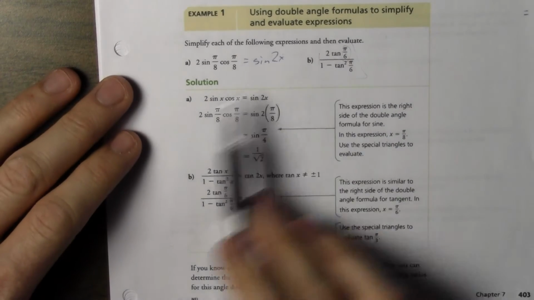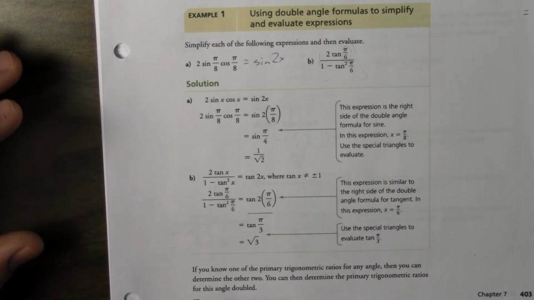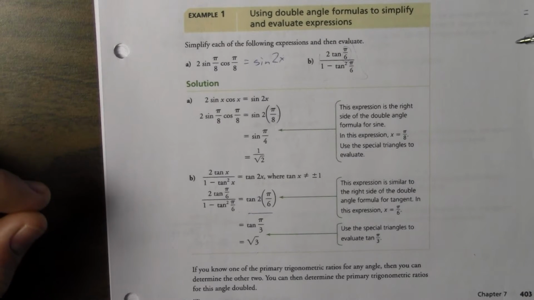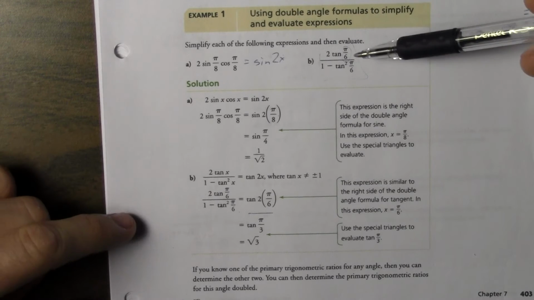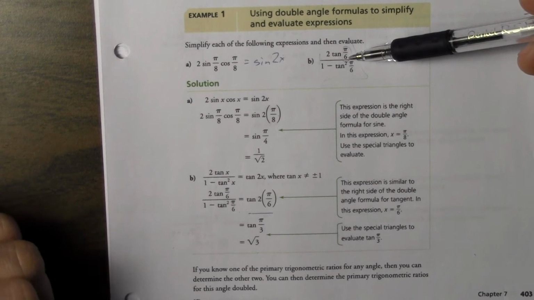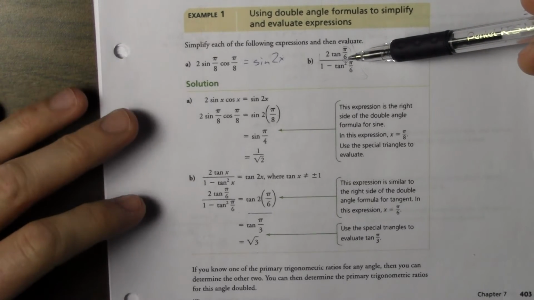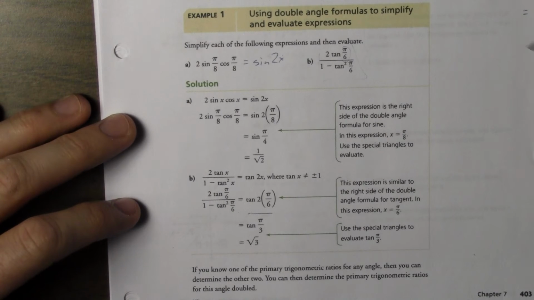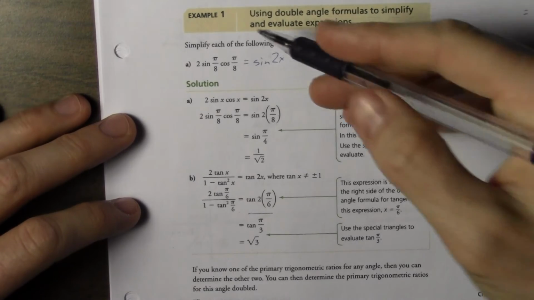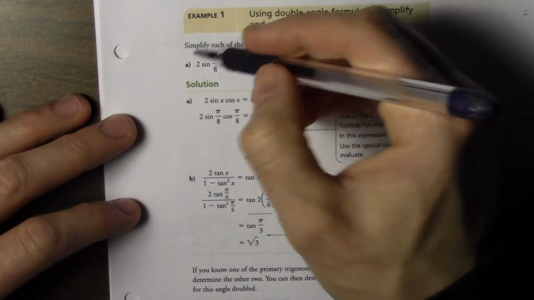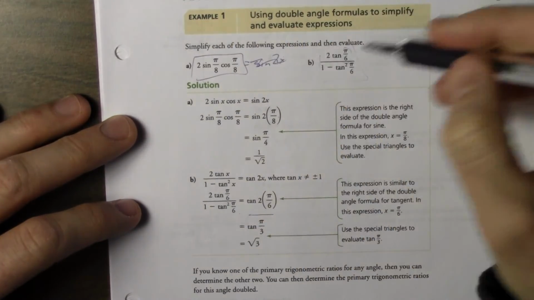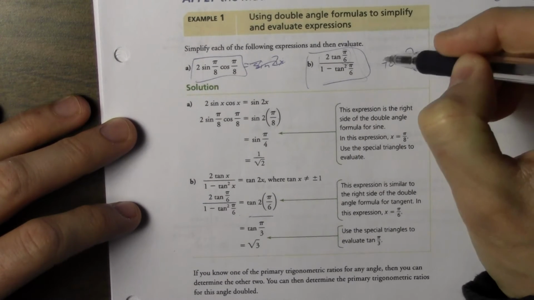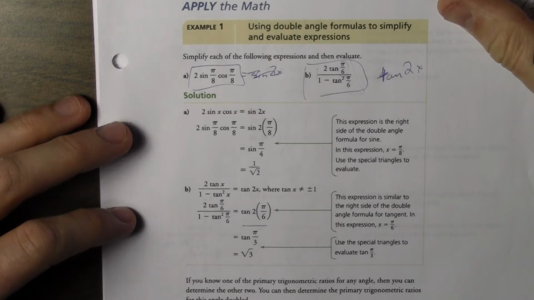Any questions about either of these two? For B, you put in 30. Yeah, pi over 6 is 30 in degrees. Okay. Any questions? The only tricky part with this is recognizing that this is sine 2x and this is tan 2x, right? That was the only hard part there.